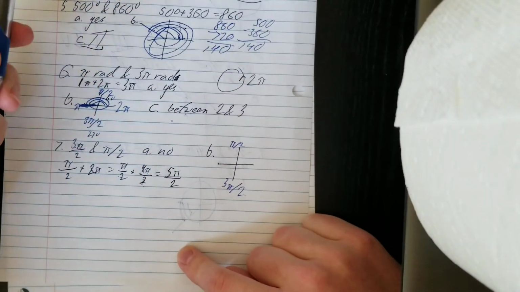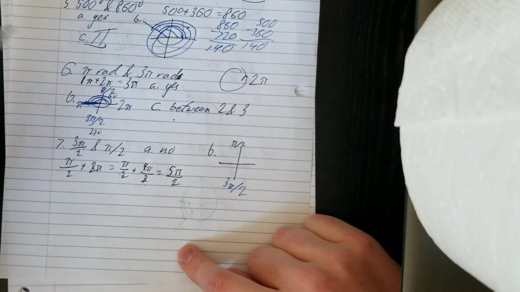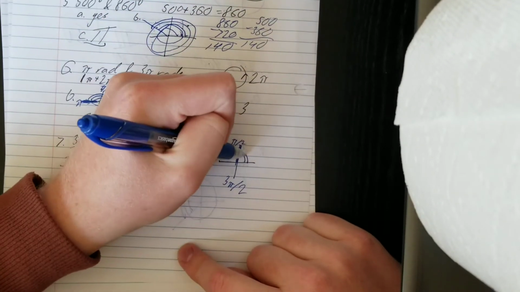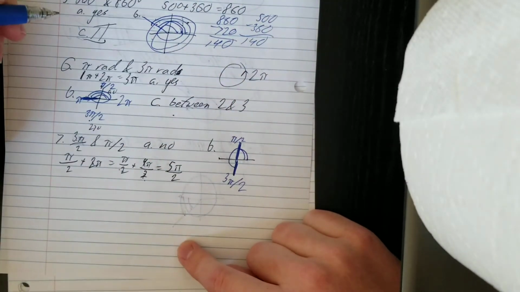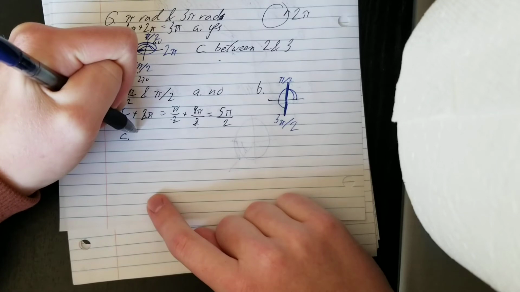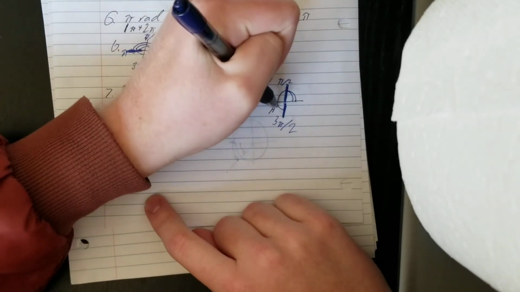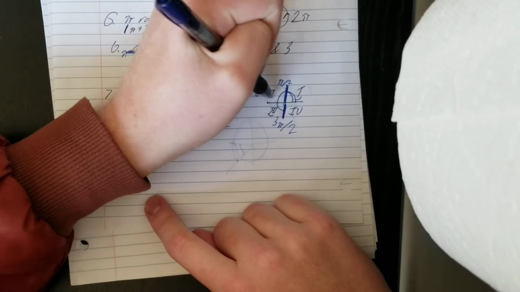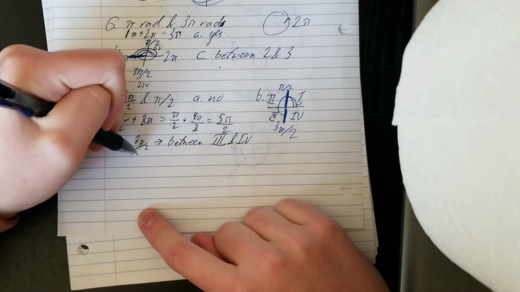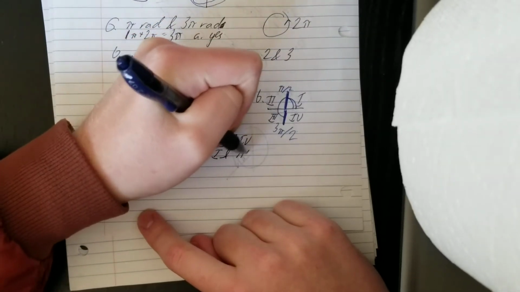If you still need help, I have been posting images and videos and diagrams of these reference spots right here. So this one will be right here. And this one will be on the other side, right here. Okay, now I made this hard because I asked you what quadrant are they in. Well, the proper answer to this is 3 pi over 2 is between quadrants 3 and 4. 3 pi over 2 is between 3 and 4. And pi over 2 is between quadrant 1 and quadrant 2.